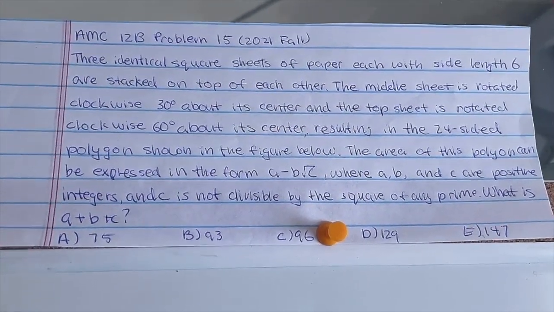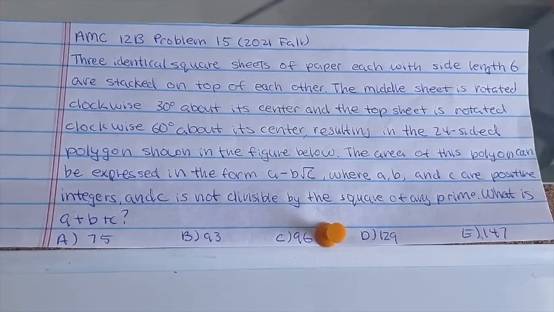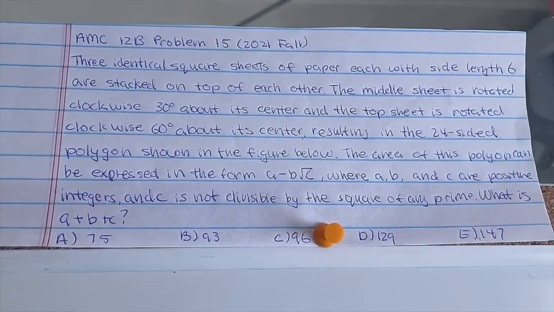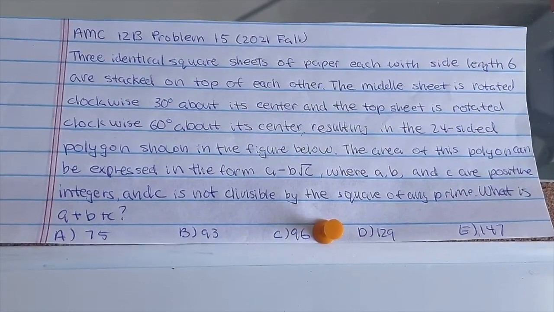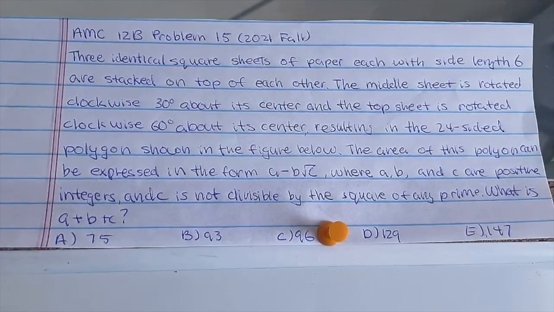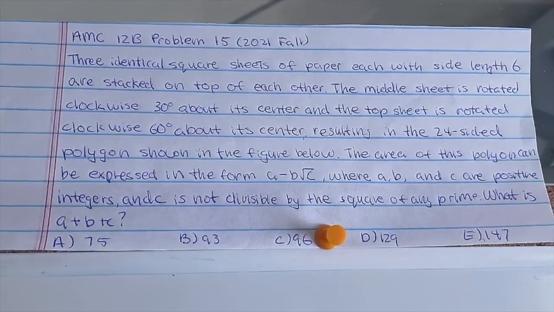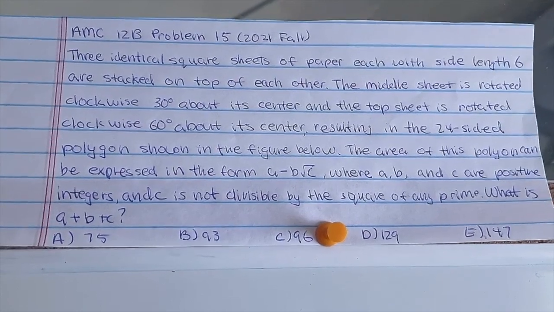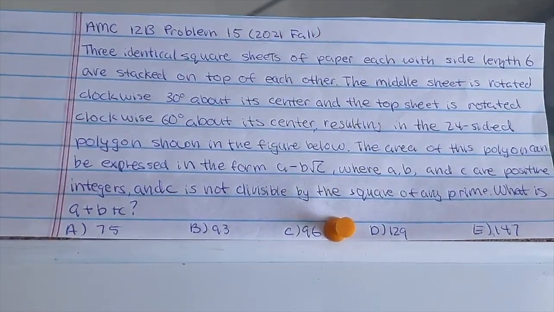The area of this polygon can be expressed in the form a minus b times the square root of c, where a, b, and c are positive integers, and c is not divisible by the square of any prime. What is a plus b plus c? And here are your answer choices.